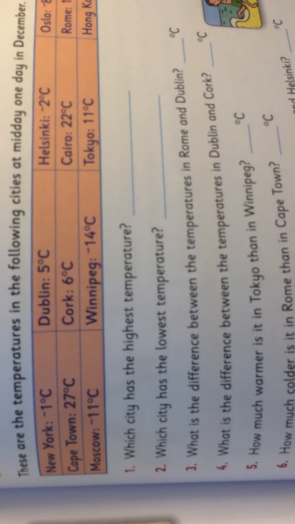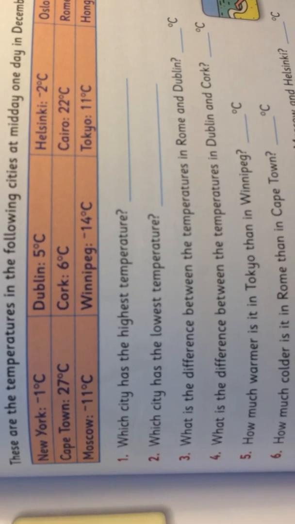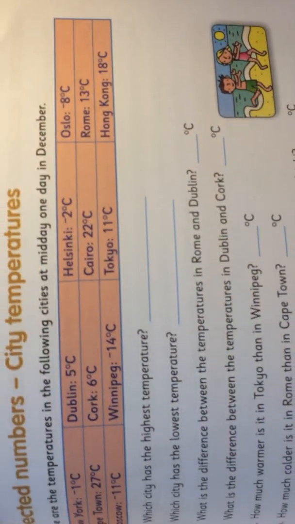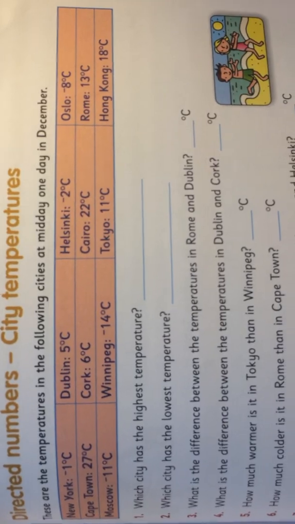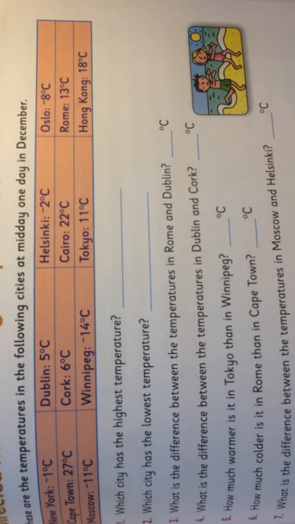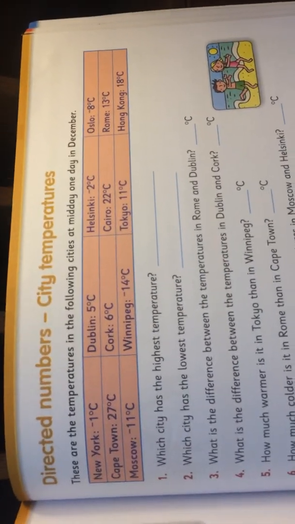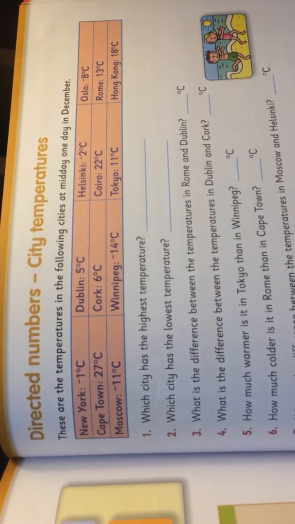Okay, so Cork, we've 6 degrees Celsius, still cold, nearly heading towards freezing. Dublin was colder though at 5 degrees Celsius. Helsinki, up in Scandinavia, I think it is -2 degrees Celsius. Oslo -8. And Winnipeg -14. I don't want to be in Winnipeg. Okay, so there's such a difference in the temperature in different parts of the world. And that's what this is about.